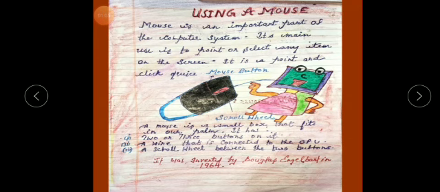My dear children, the mouse's main use is to point or select any item on the screen. It is a point and click device. What do we call it? It is a pointing device and it is also a click device. My dear children, when I explain the chapter and then we go to the lab, I will show you a mouse and how it works, right?